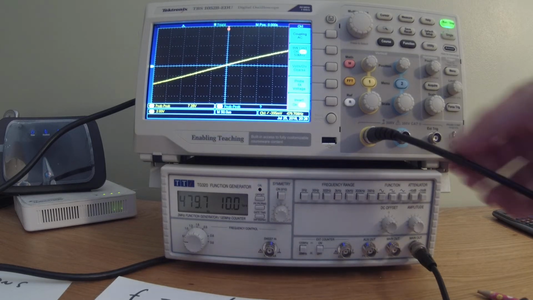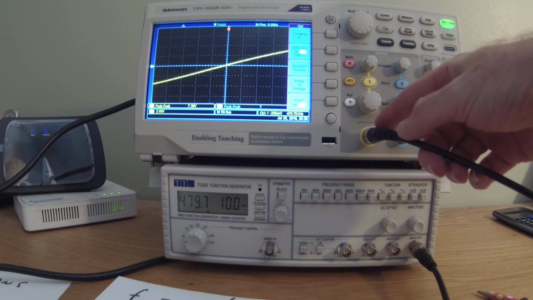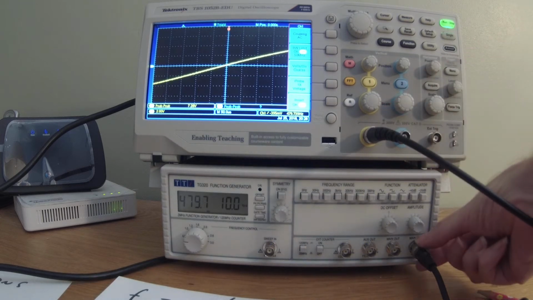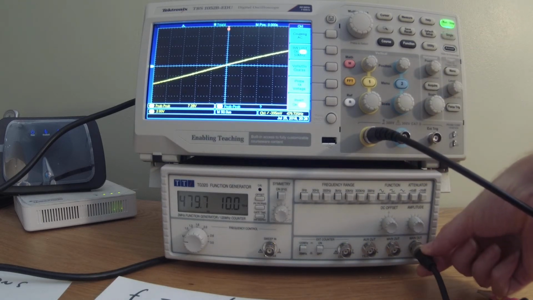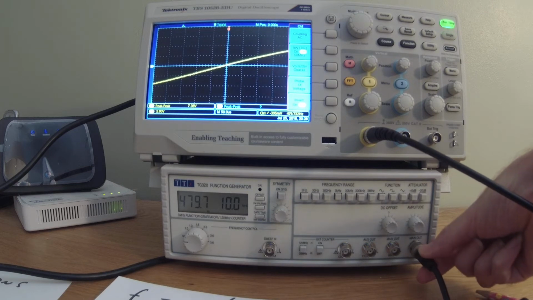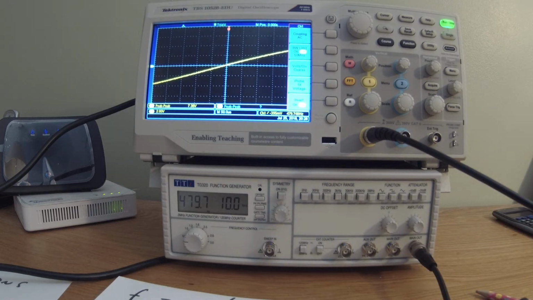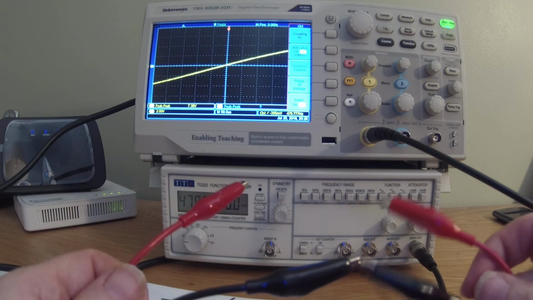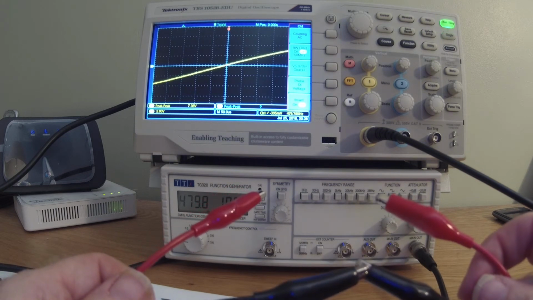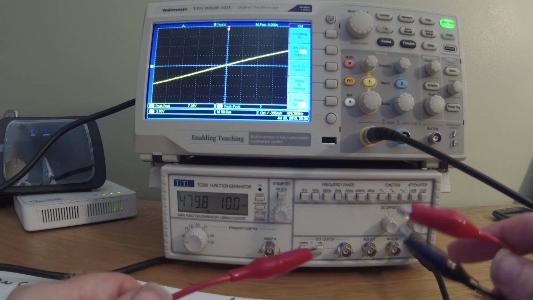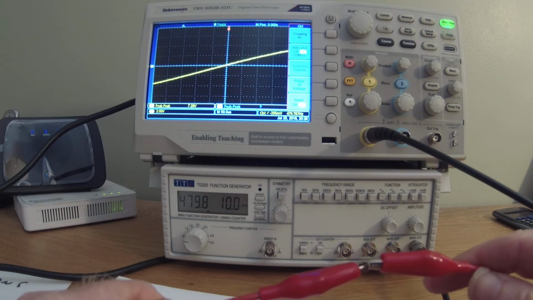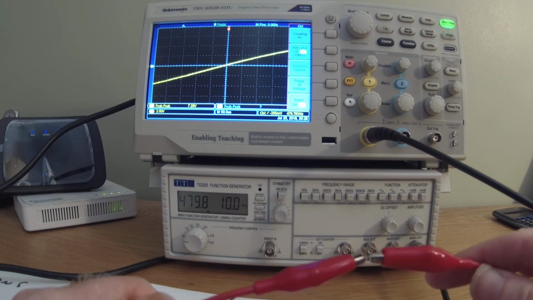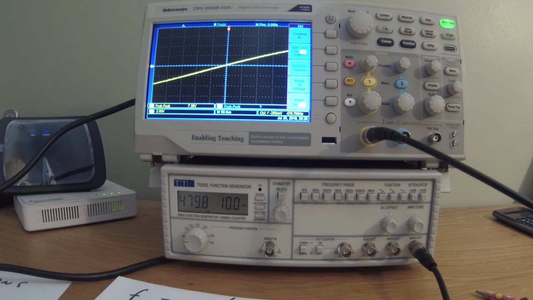We have a lead going in to our oscilloscope, and then we have a lead coming out from the main 50 ohm output on our function generator, and the other end of those leads are simply crocodile clips. So we simply match the black crocodile clip as the ground to connect them together, and then the signal crocodile clip, the red one, they're going to connect together in this case. Just simply monitor the output of the function generator.